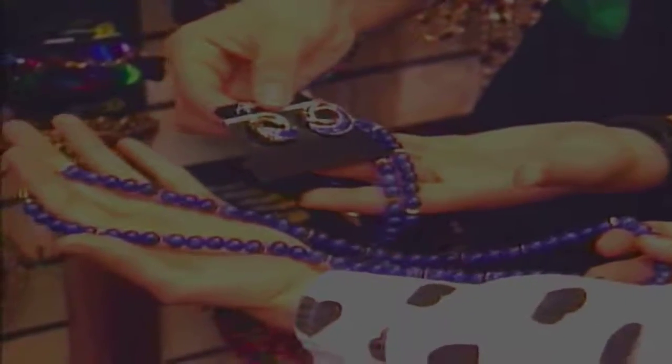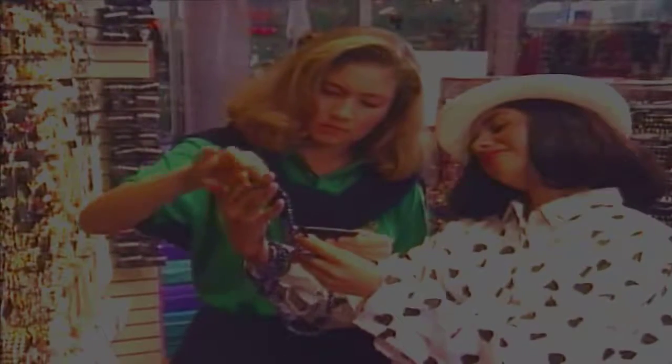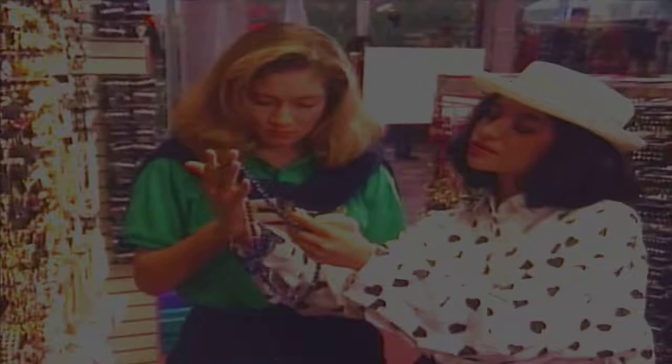Ay, mira, una pulsera y aretes también. Un juego completo. Son perfectos. ¿A cuánto están? Están en oferta. Todo está rebajado en un 20%. Deja calcularlo. El juego completo te sale en $24 más el impuesto. No está mal. Me los llevo. Estoy segura que le van a gustar a mi mamá.